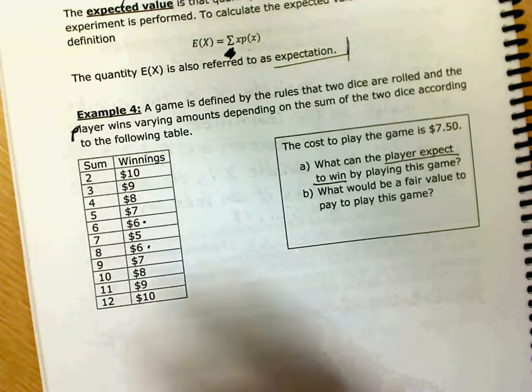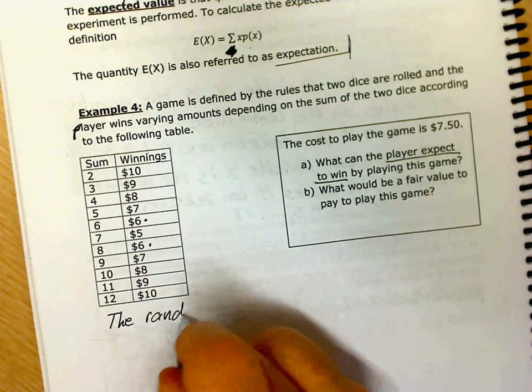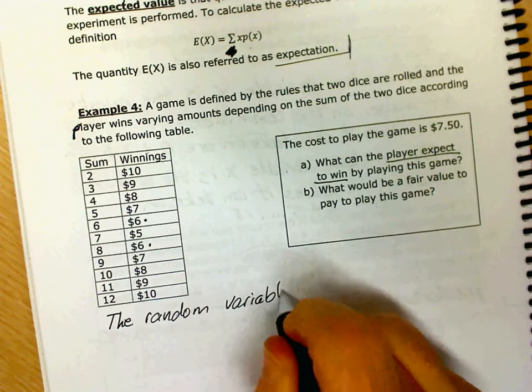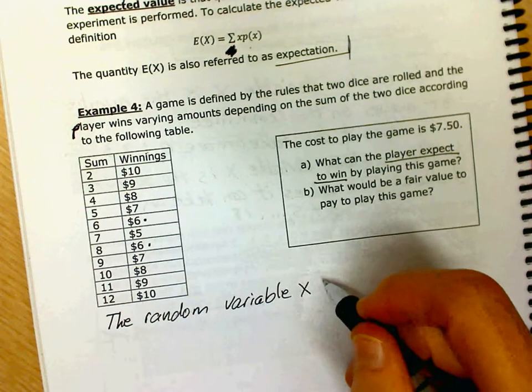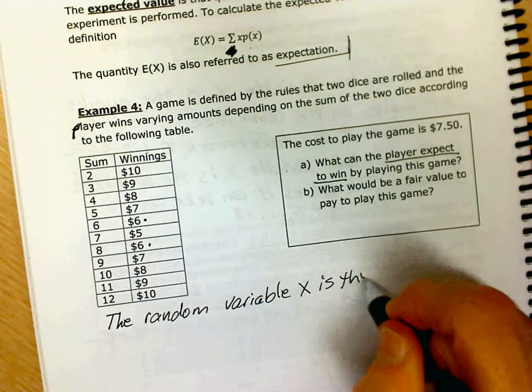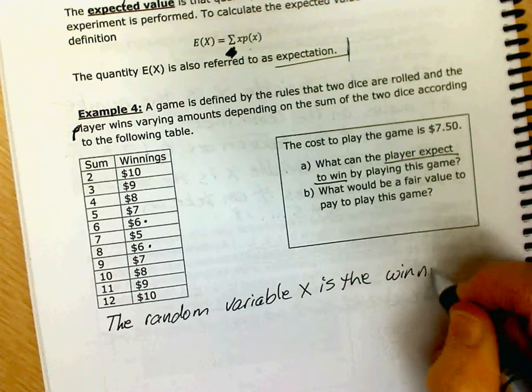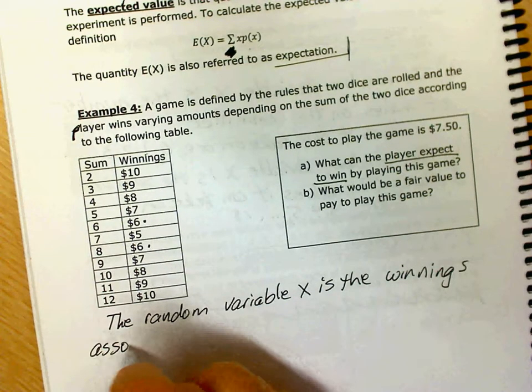So the random variable x is the winnings associated with each roll.